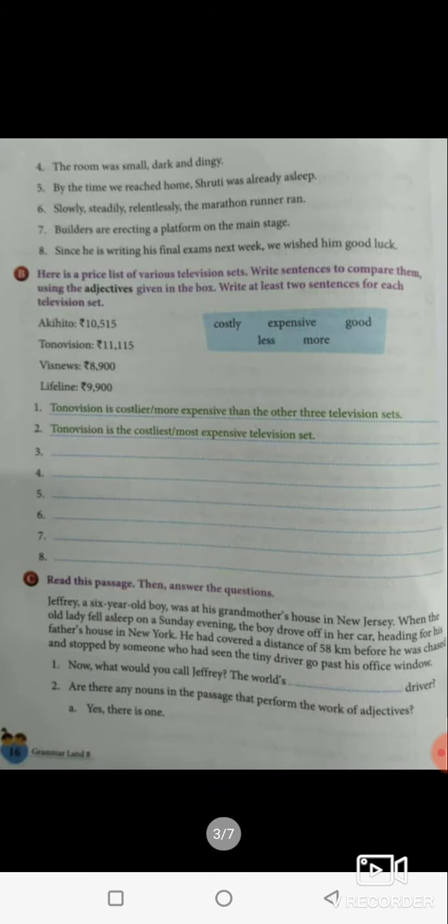The fourth one, the room was small, dark, and dingy. Small, dark, dingy, these are adjectives you can underline. By the time we reached home, Shruti was already asleep. Asleep again is an adjective. Slowly, steadily, relentlessly, these words are almost similar.